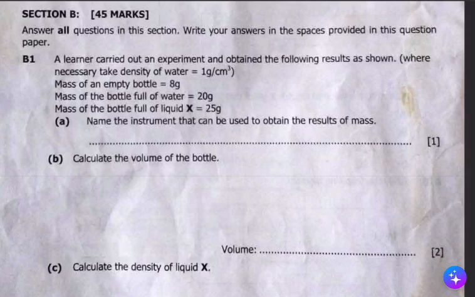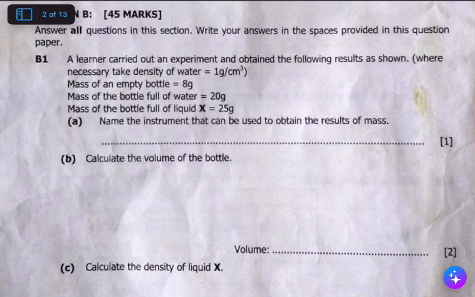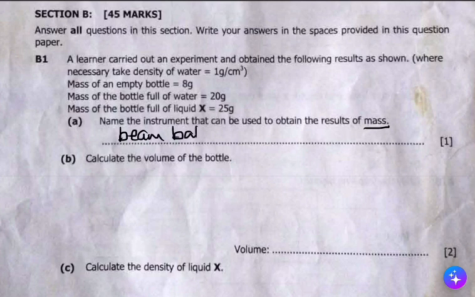Okay, and then question A went on to state, name the instrument that can be used to obtain the results of mass. So mass can be measured using the beam balance scale. So to measure mass we use the beam balance scale. The beam balance scale is used to measure the mass of the substance.